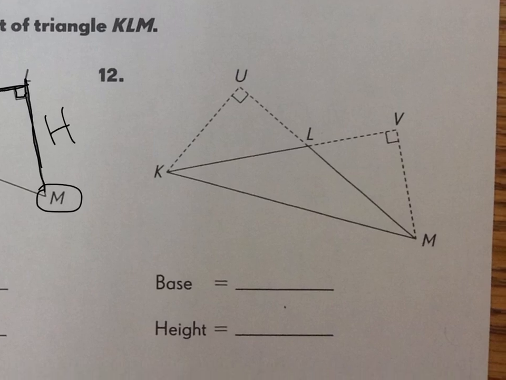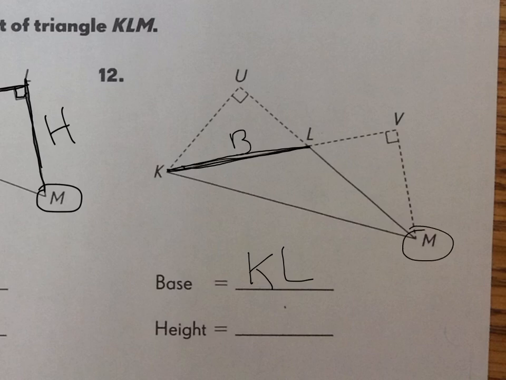So, I am going to use KL or LK. I'm going to say KL. This is my base. If that's my base, I go over here. Cannot do a perpendicular line there, so I extend this out, come over here. Now I have a perpendicular line, so my height is VM. Alright, now that's how we find the base and the height.